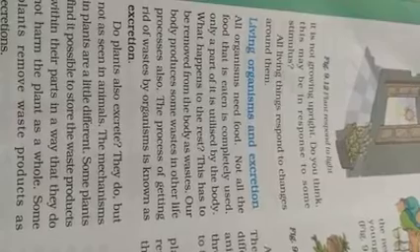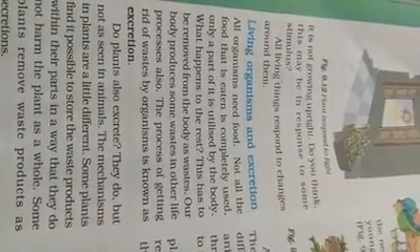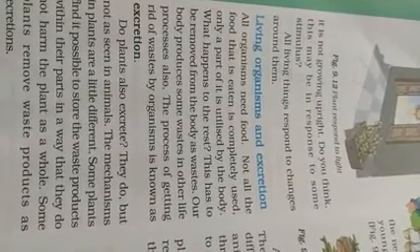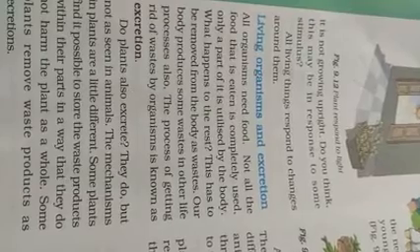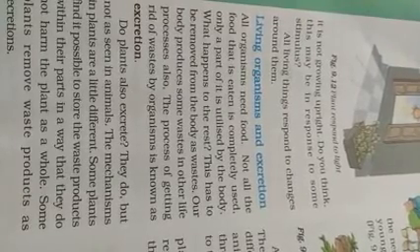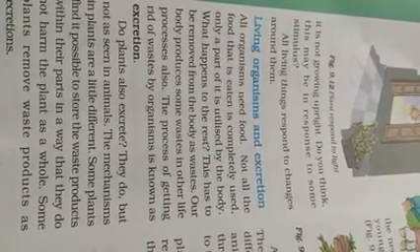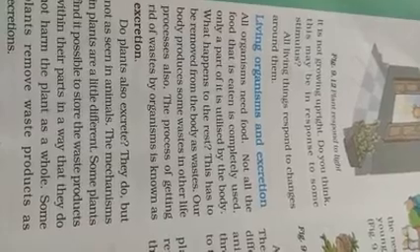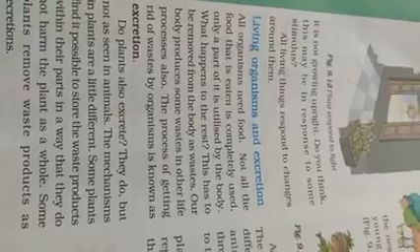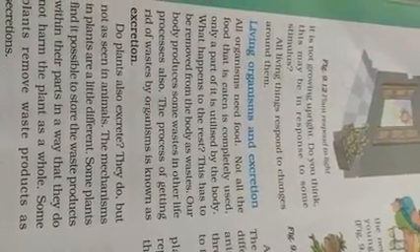Living organisms and excretion. All organisms need food, but not all the food that is eaten is completely used. A part of it is utilized by the body, then what happens to the remaining? It has to be removed from the body as waste. Our body produces some wastes in other life processes also. The process of getting rid of wastes from the body of organisms is known as excretion.